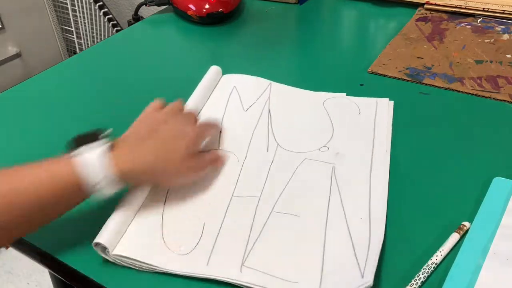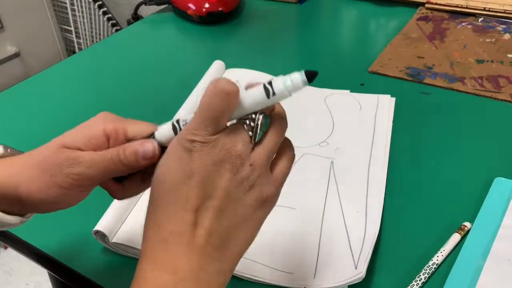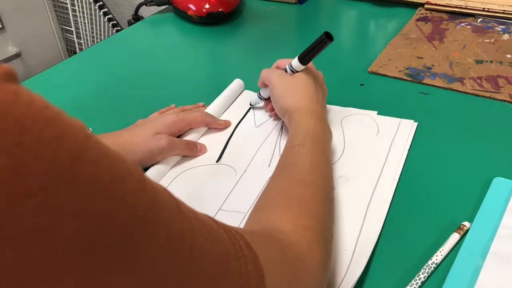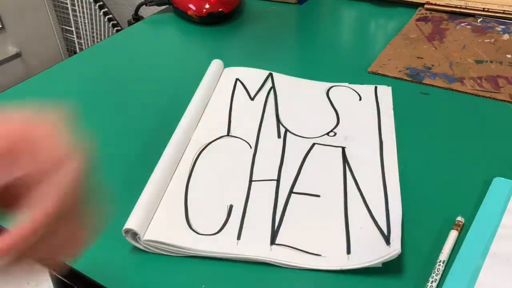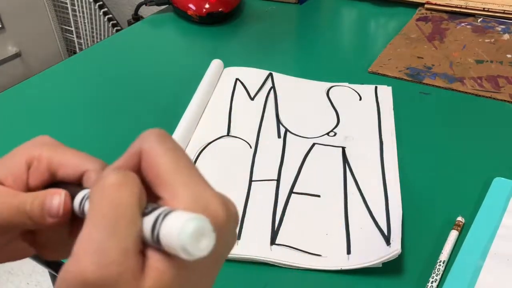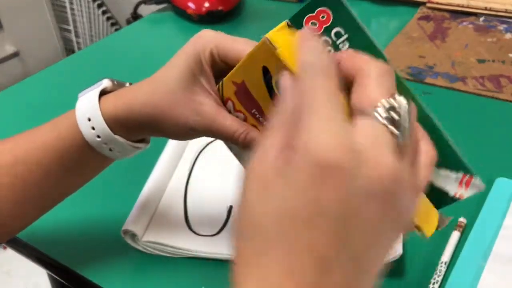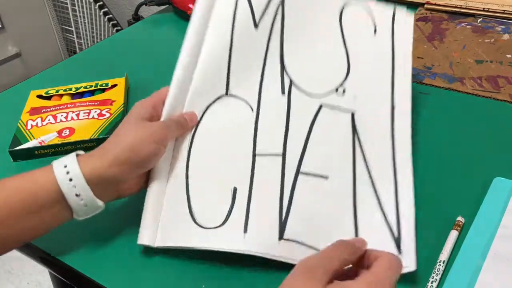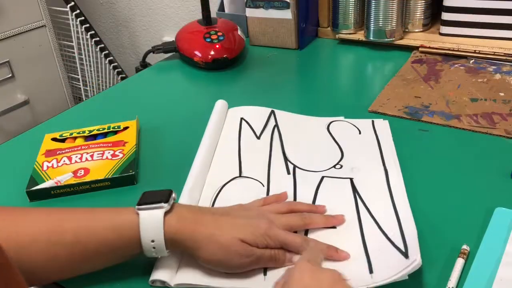After you have connected your letters and you've really filled up your whole page, you're going to outline it with a black marker. After you have finished outlining with a black marker, make sure you return that color back into the marker box. And I still see some pencil, so I'm going to erase the pencil that I didn't get to trace over.